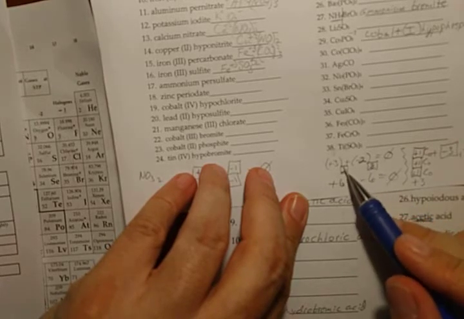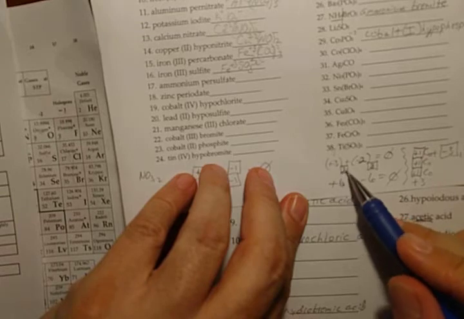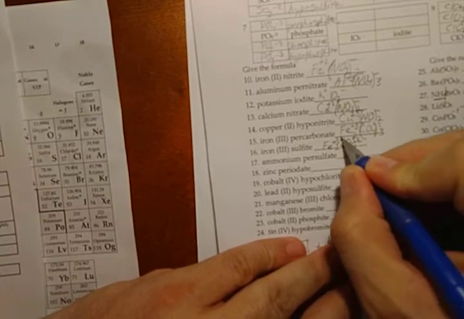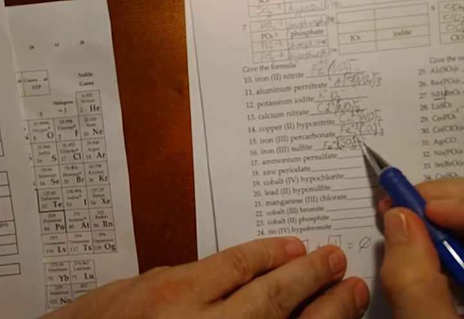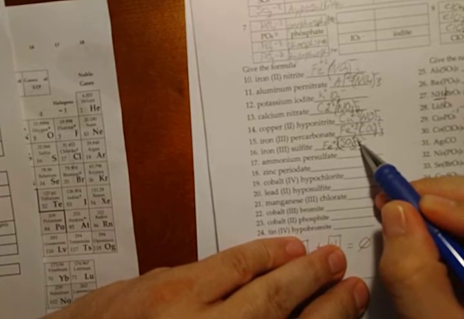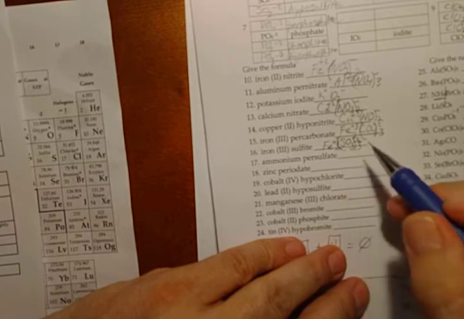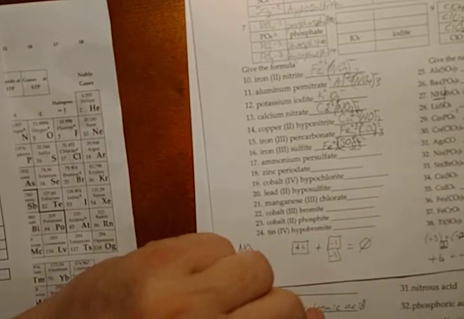I need 3 of them. And how many plus 3s do you need? That's a multiplier. You need 2 of them. So we're going to have 2 of this and 3 of that, because 3 sets of minus 2 is minus 6, and 2 sets of positive 3 is positive 6, and now the charges add to 0.